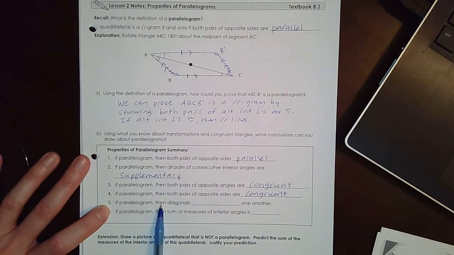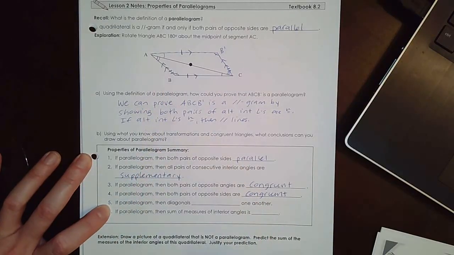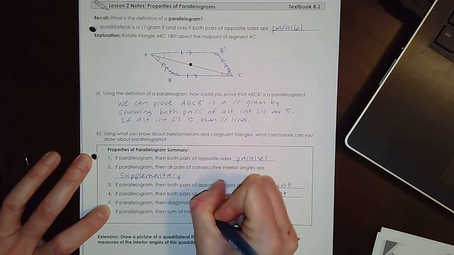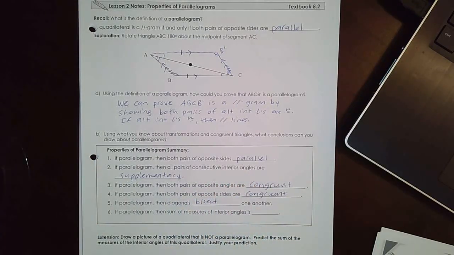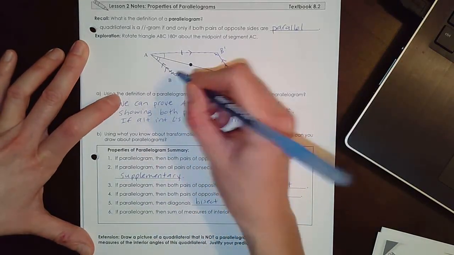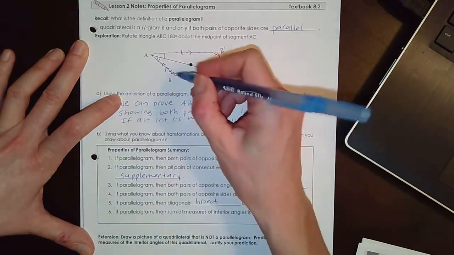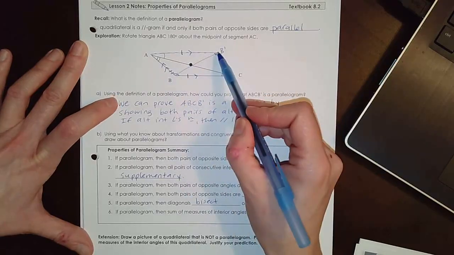If parallelogram, then diagonals, and this one you're not going to be able to find from the picture. The term is bisect one another, and what bisect one another is going to mean. So we have one diagonal AC. I'm going to draw the other diagonal in as B and B prime.